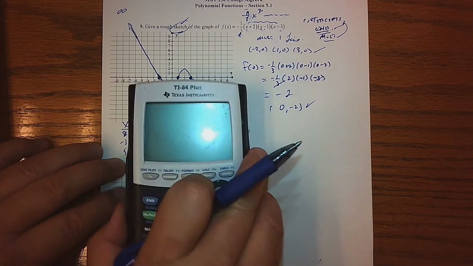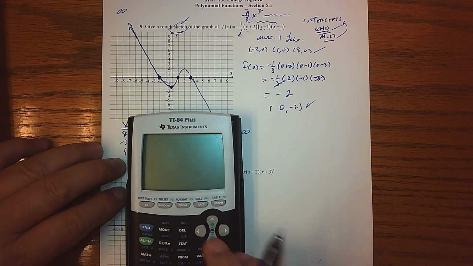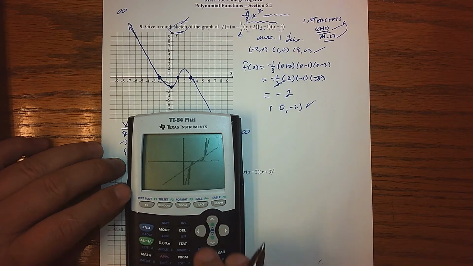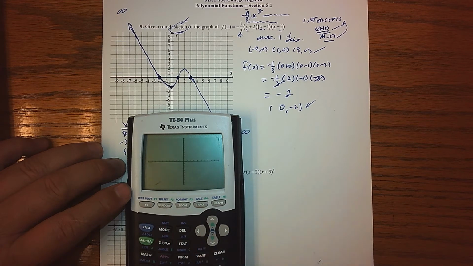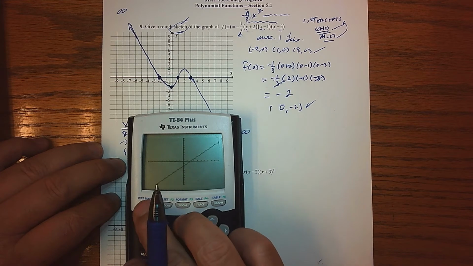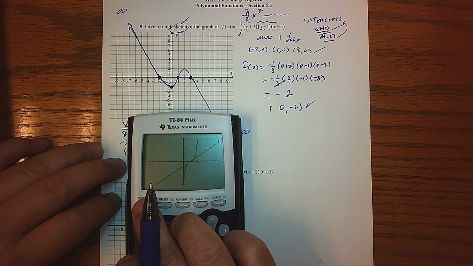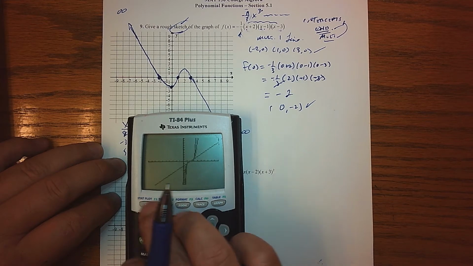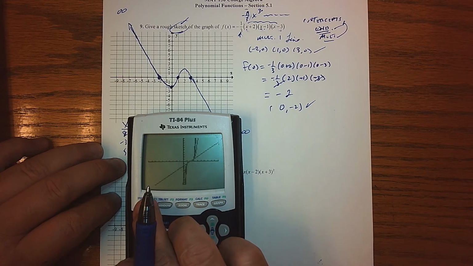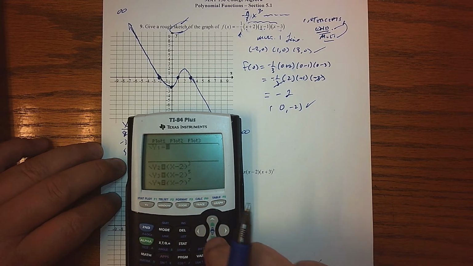So how about, why don't we check how accurate I was, right? We'll go ahead and go to our technology here. First of all, let me go to my standard viewing rectangle. I think I changed it earlier for some other graphs. Let's go to y equals. I'll eventually get that in here. Sorry about that. I should have cleared the functions out. Right? So we'll clear.